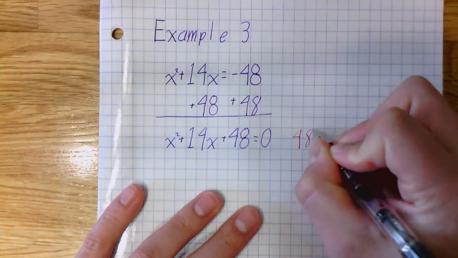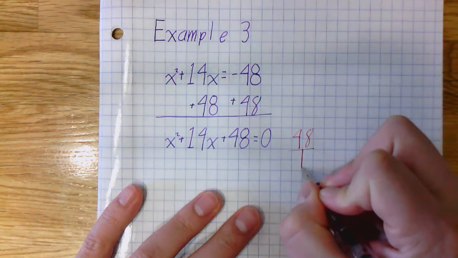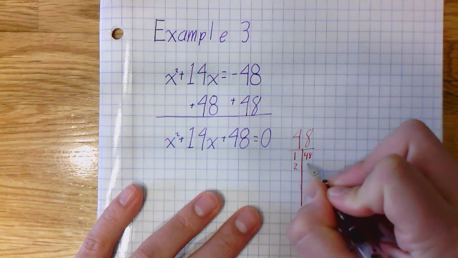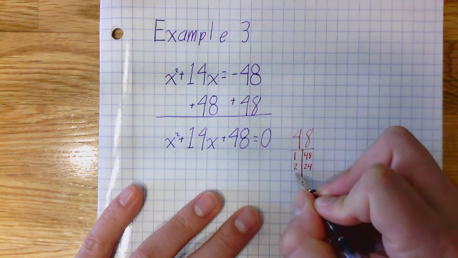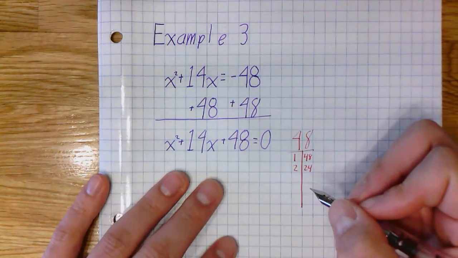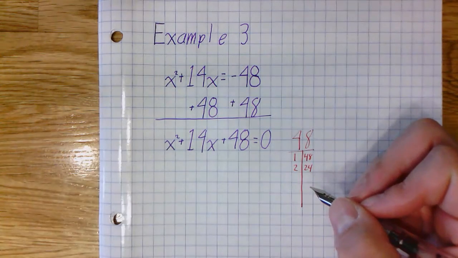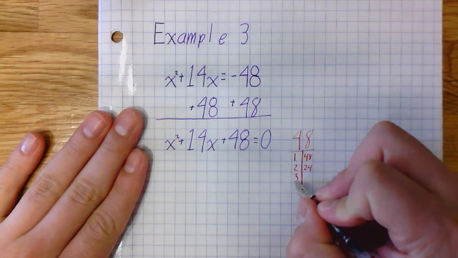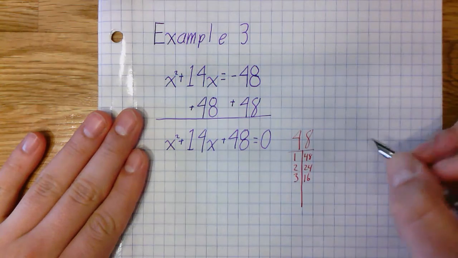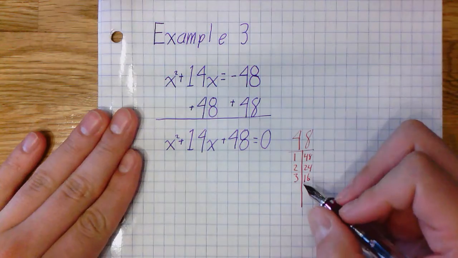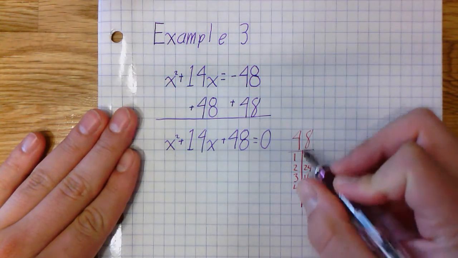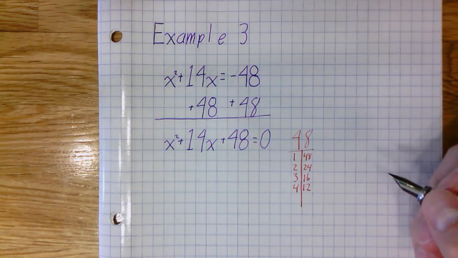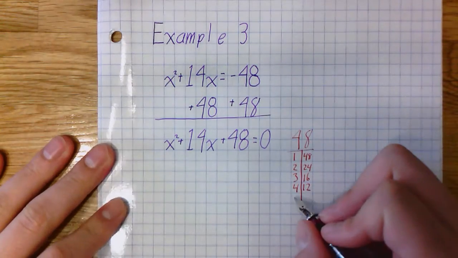Okay, so 48. We want to factor this thing. Obviously there's 1 and 48. There's 2 and 24. Does 3 go into 48? Right, and all the smart kids in the back are like, yeah, of course it does, 16 times. That's not it. We're almost there though, kids. 4 and 12. See, this is the danger of doing things live, because then you get caught looking silly.